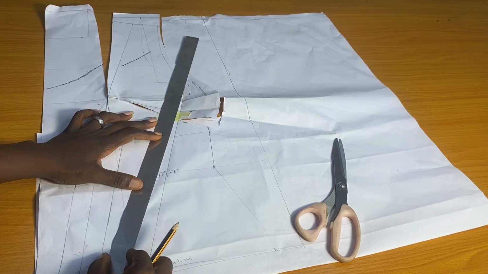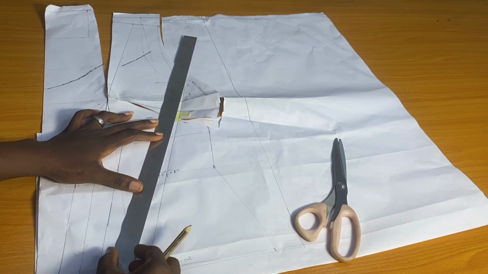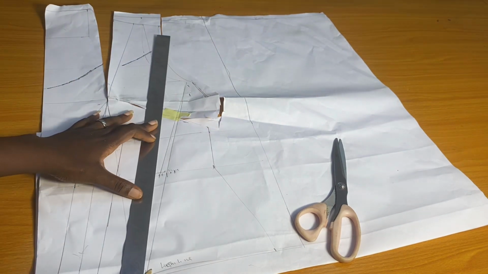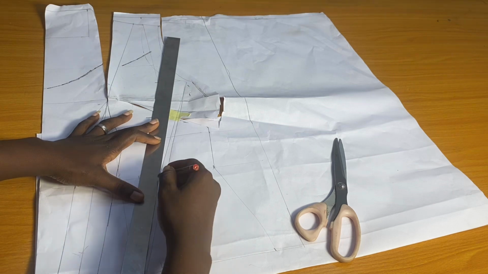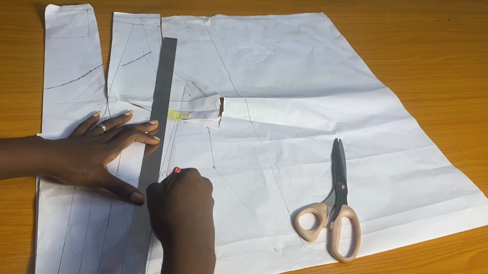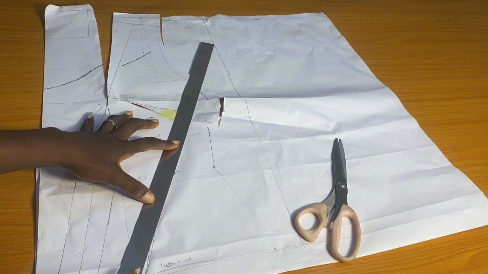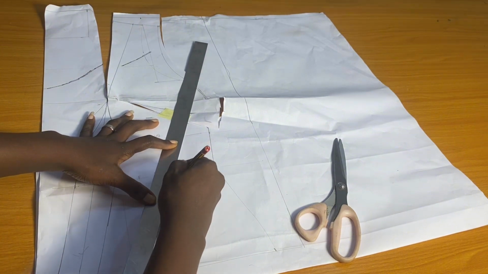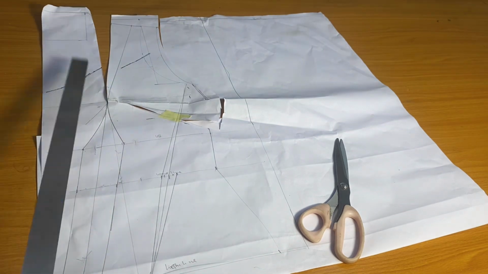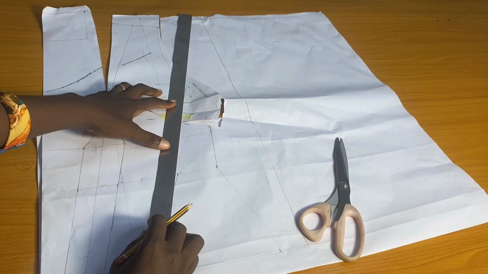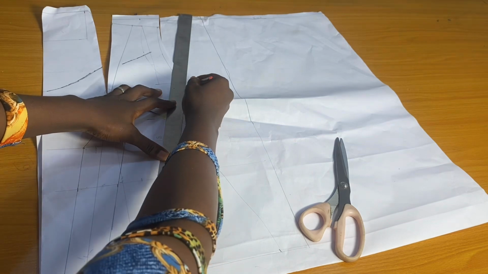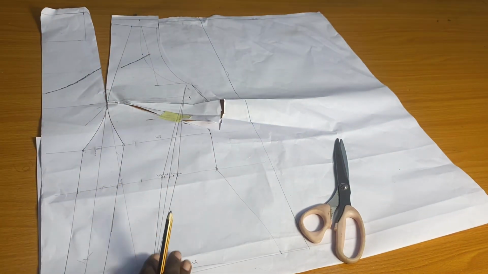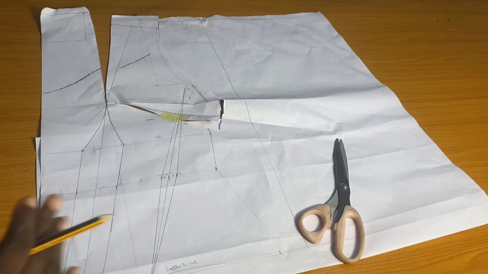Now I'm going to connect this half inch to the hem and take it this way. I'll repeat the same procedure here. Now I'm going to reconnect like so. Now this is what I have.